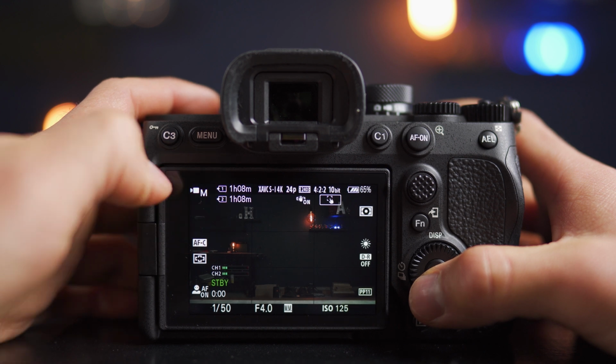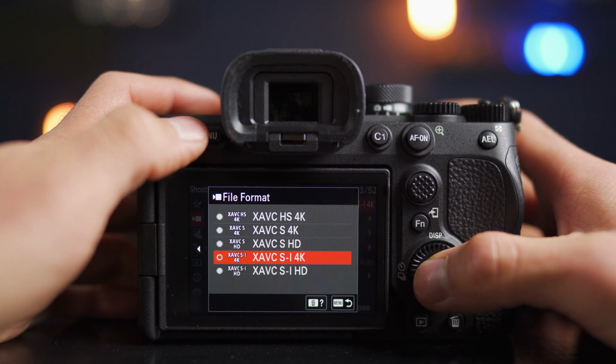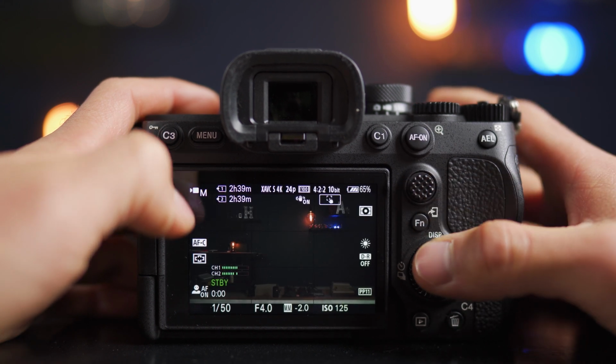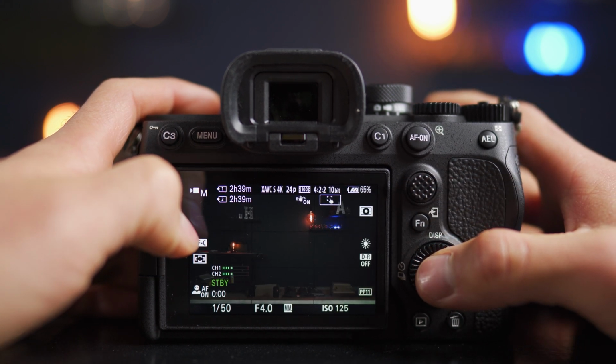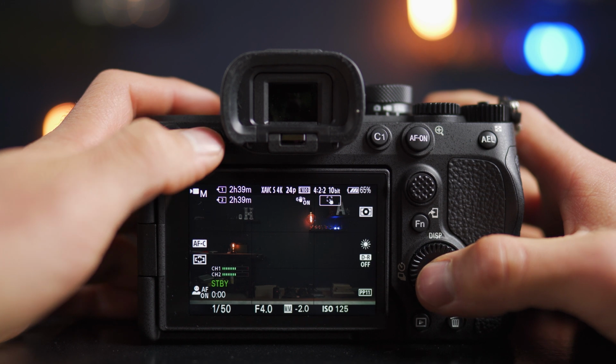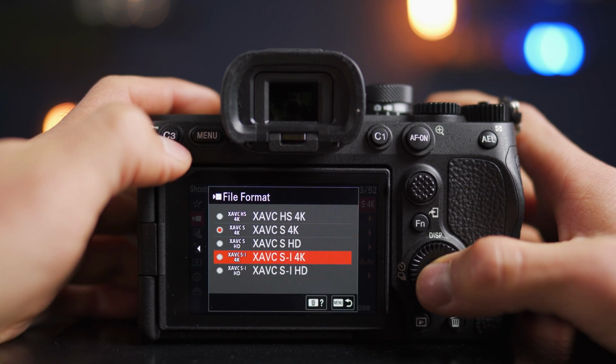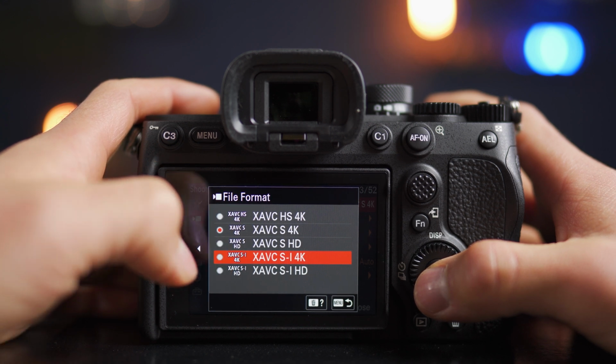Right there, it shows the memory cards. But if I switch it to this one and then back out, it says 2 hours and 39 minutes. So it's like 2.5 times as much space. So if you want the best of the best, you can click on this, and it'll be the easiest to edit on your computer as well.